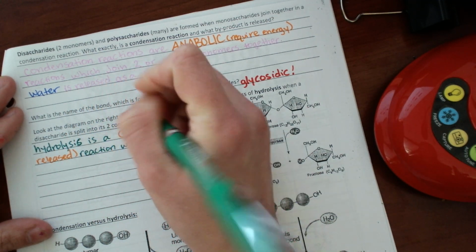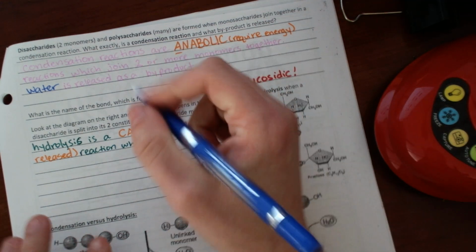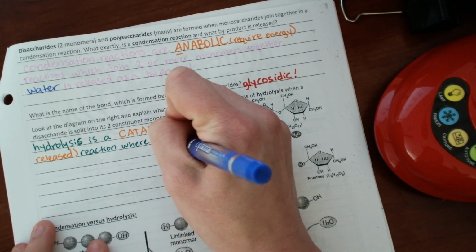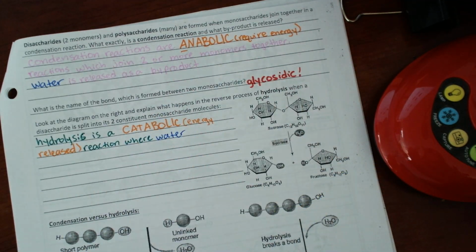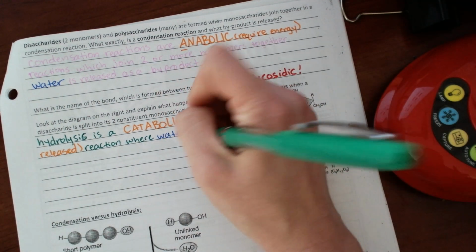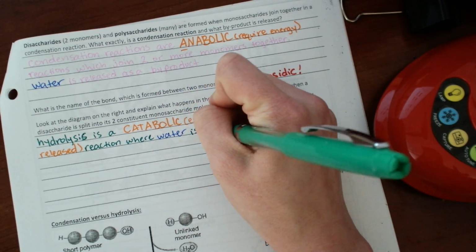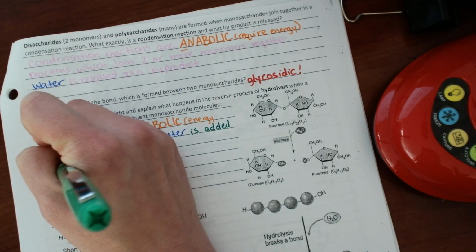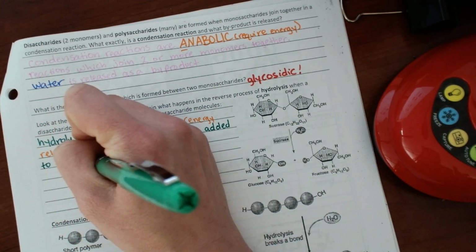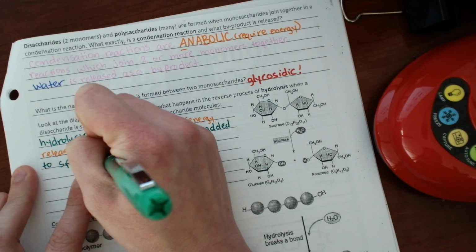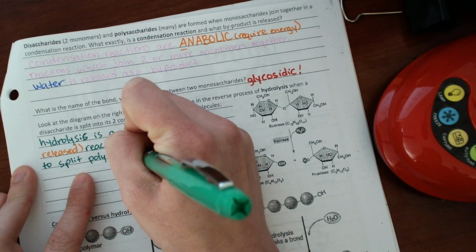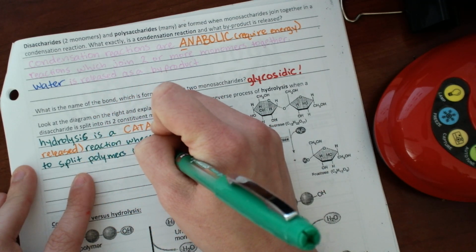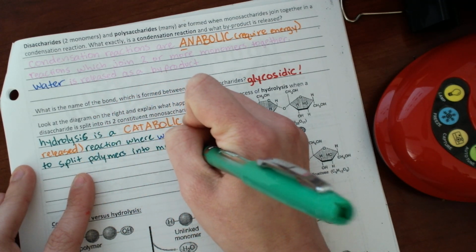where water is added to split polymers into monomers.